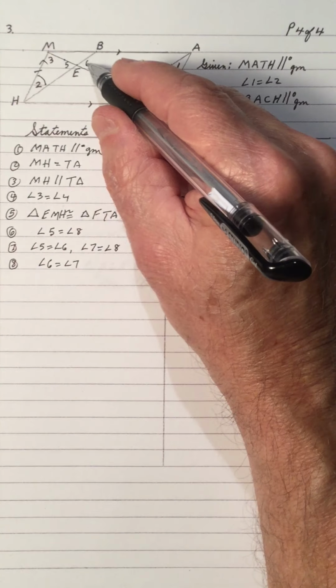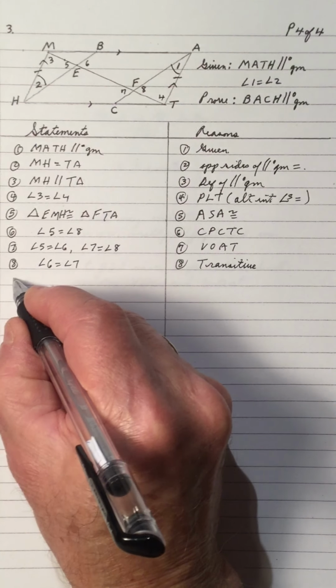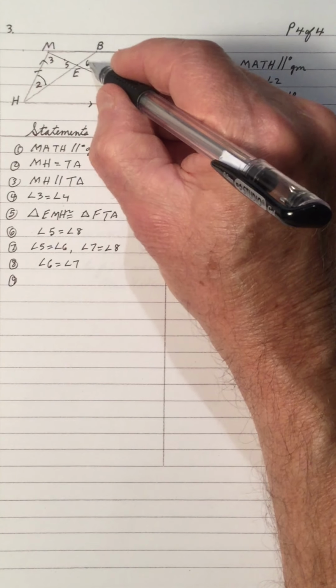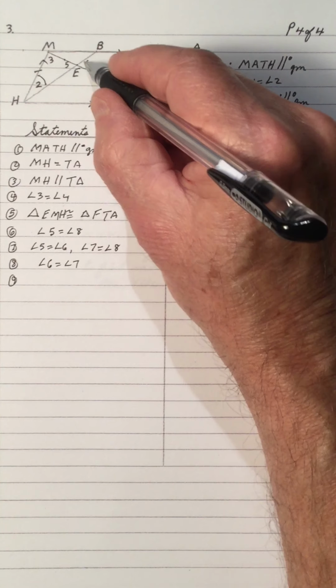So if 6 is equal to 7, if you notice, these are alternate interior angles.